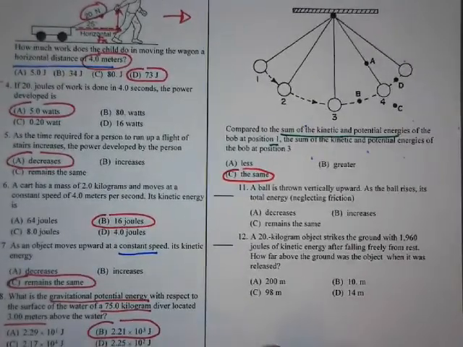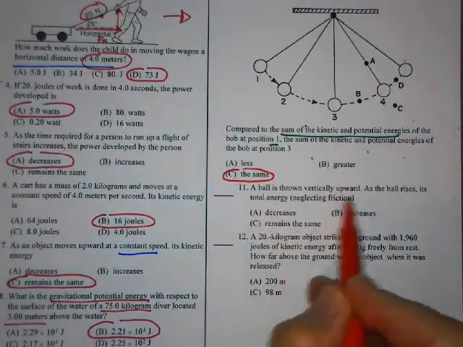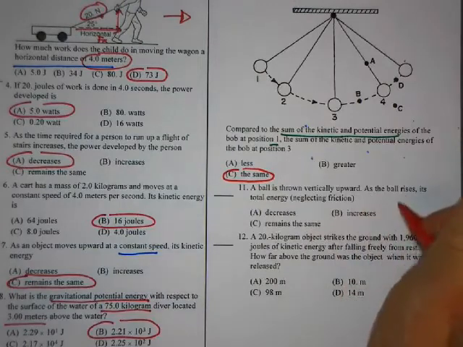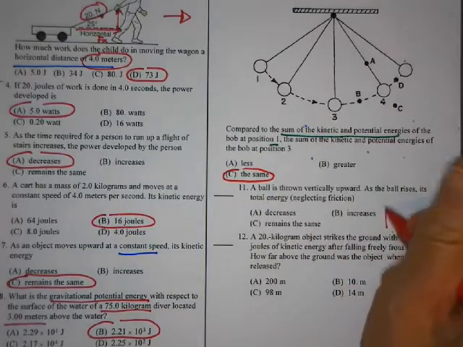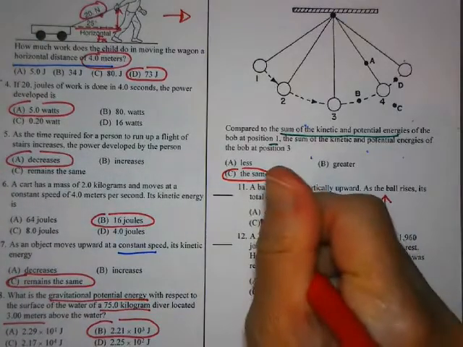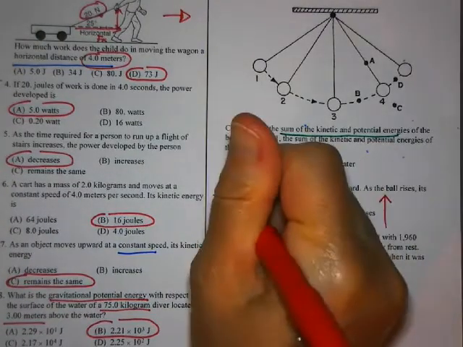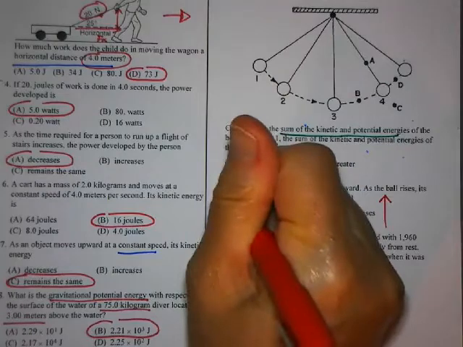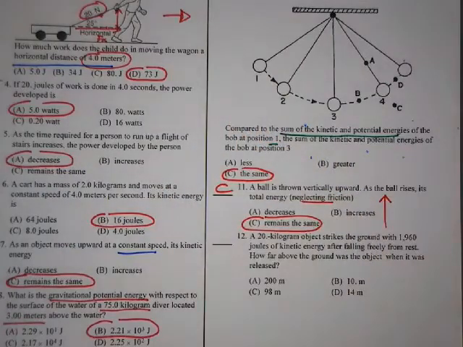All right, number 11. It says a ball is thrown vertically upward. As it rises, its total energy, and it says neglecting friction, is going to remain the same. And again, with conservation of energy, whatever you lose in kinetic, you gain in potential, but the total always remains the same.